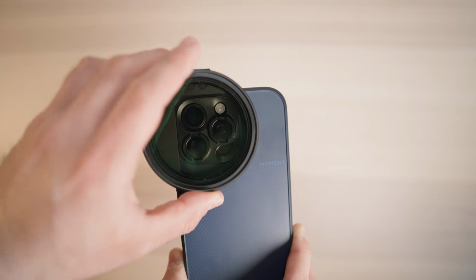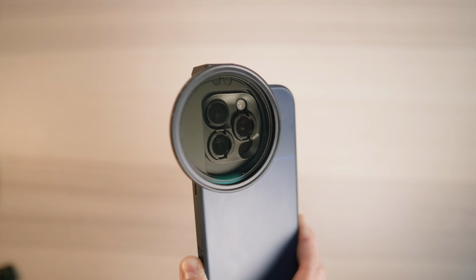So this is one of those accessories where if you're out on a shoot, then you're just going to leave this on for the whole day. Do not try and take this on and off all the time. It's just going to get really annoying.